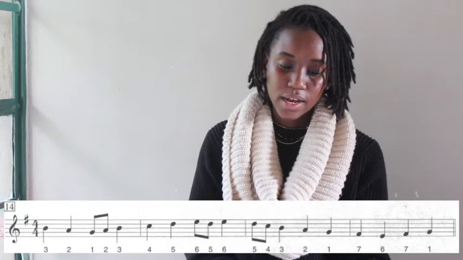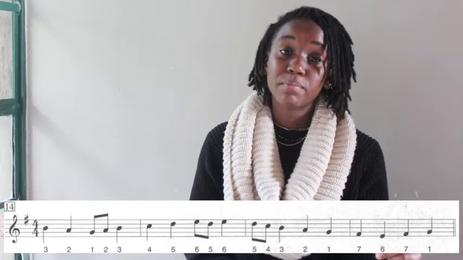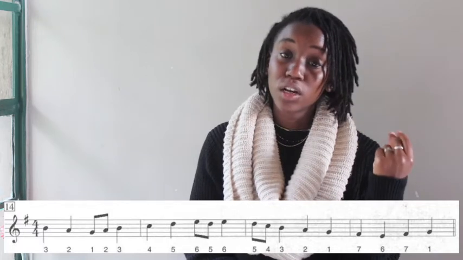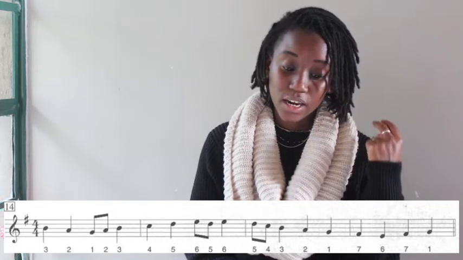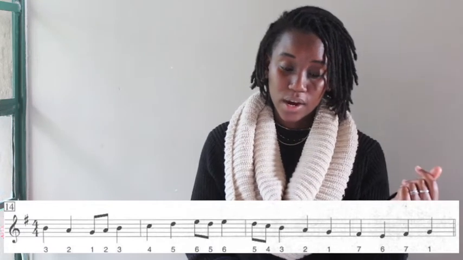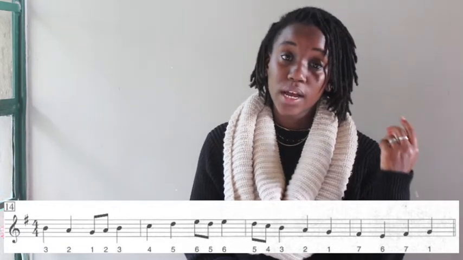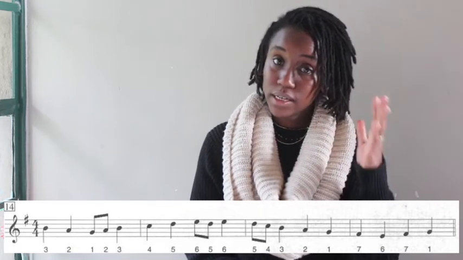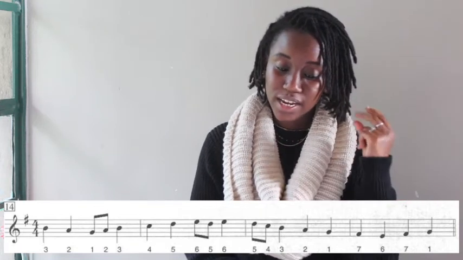Mi, re, do, re, mi. I've stayed within the beat and I've acknowledged the rhythm. Let's read it again. 3 and go. Mi, re, do, re, mi. Okay. Mi is the last note we sang. Let's move to the next measure.